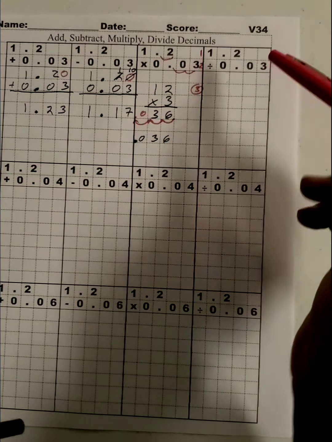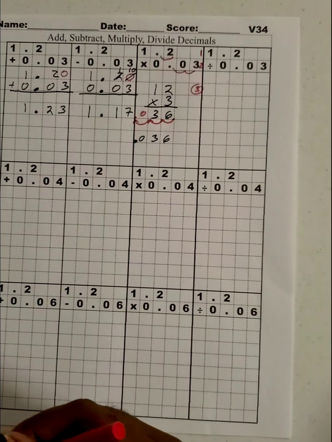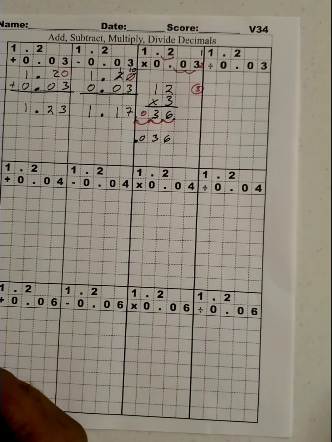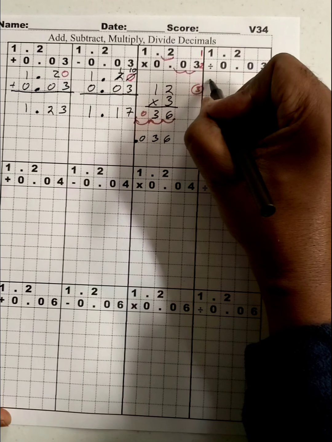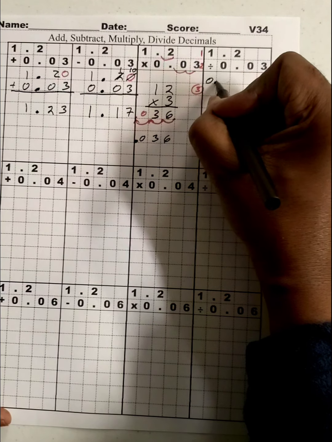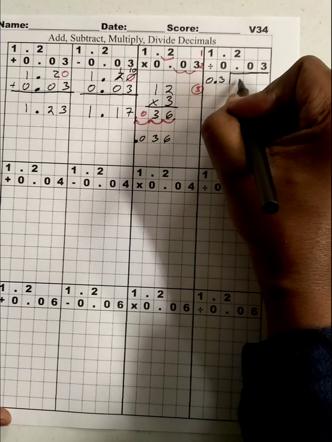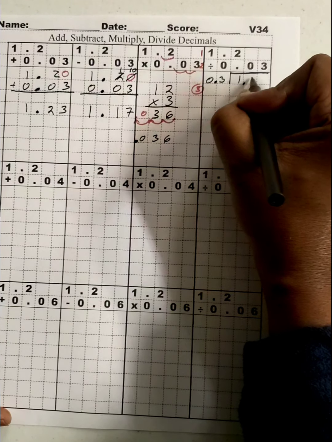Okay, with division, we're going to flip this because we want the divisor to be first. So this will be 0.3, and then we'll start our division here, and 1.2.